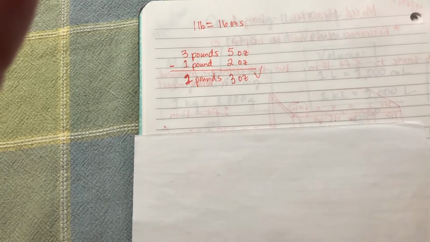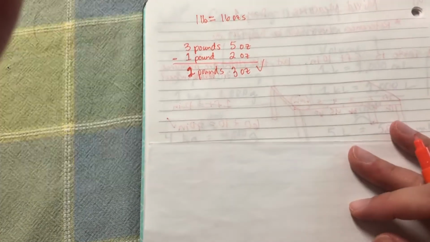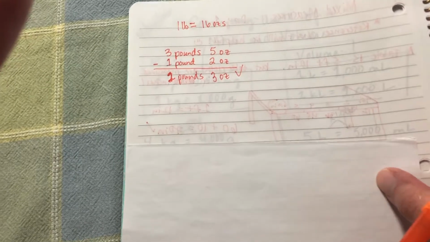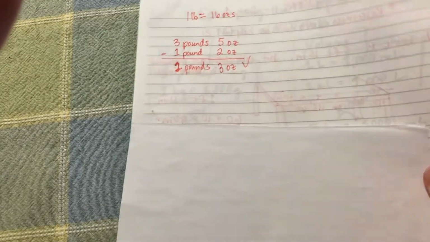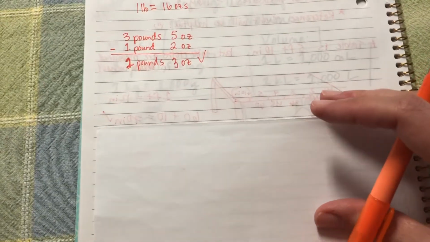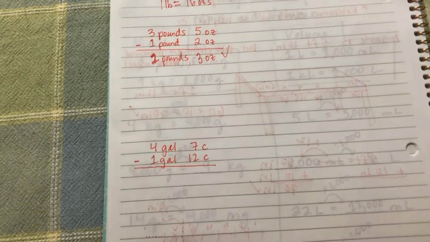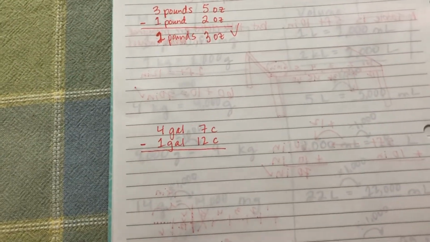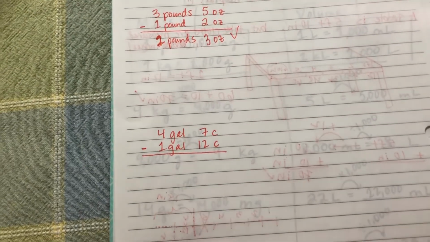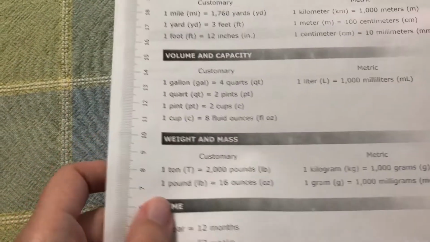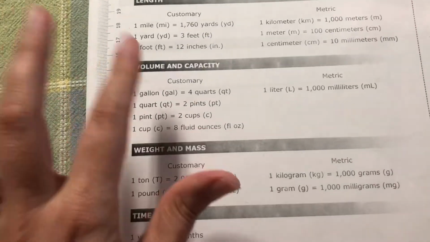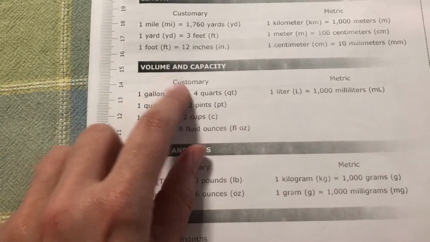Okay, next one. This is going to be our last one for the day, and then you're going to be practicing this on your own on the assignment that is at the bottom of this lesson. All right, so this one is gallons and cups. So again, I need to refresh my memory. This time I'm going to volume and capacity. I'm going to go to customary.